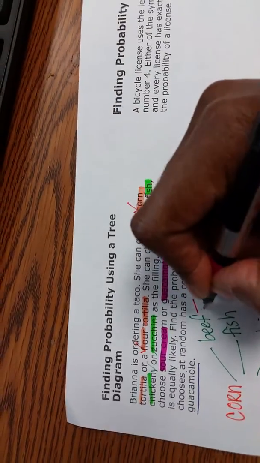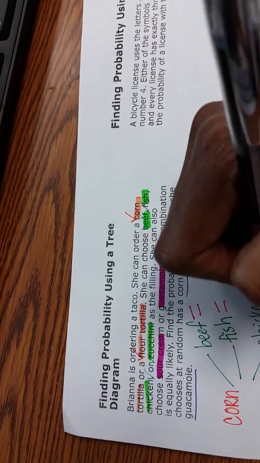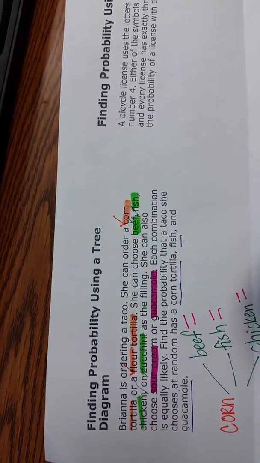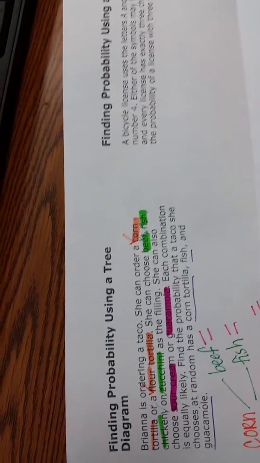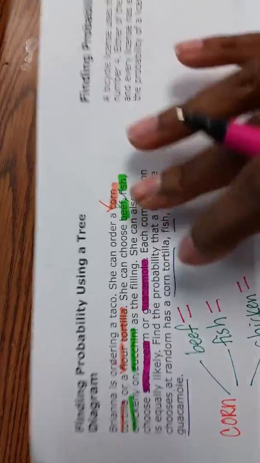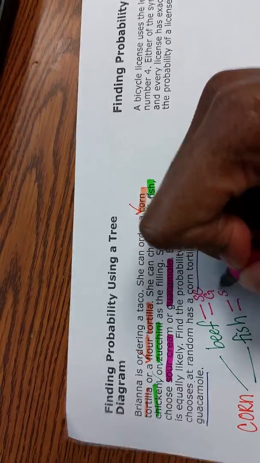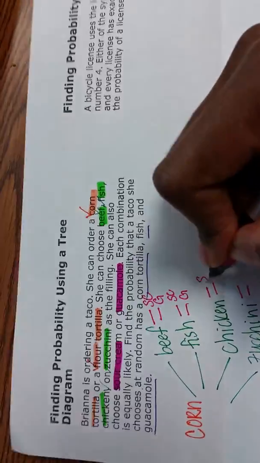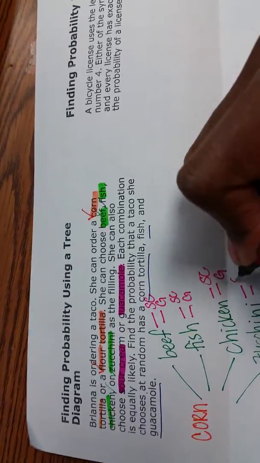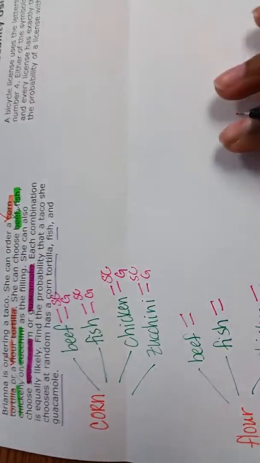Okay, so I'm going to put my 2 little branches from each one of those. Okay, and I'm going to abbreviate here. I'm going to do SC for sour cream and G for guacamole. Okay, do the same down here.